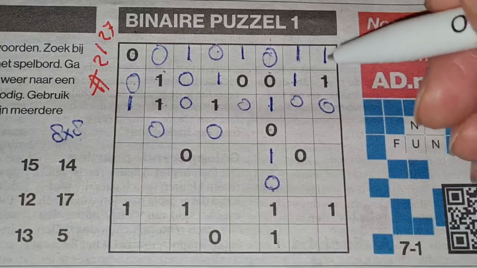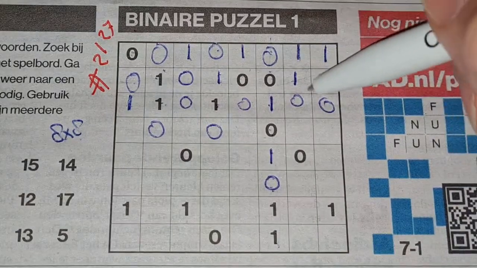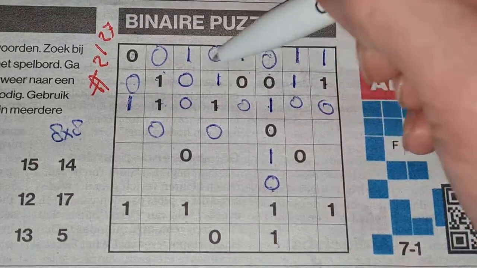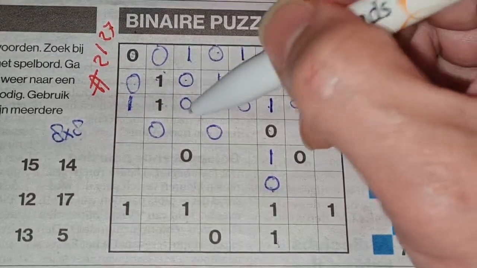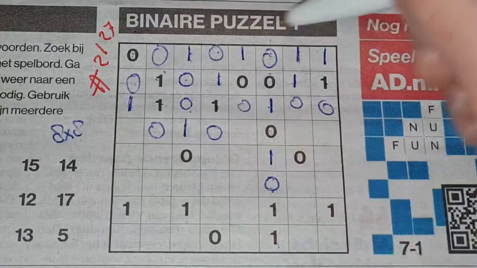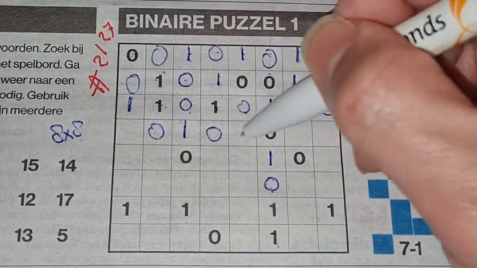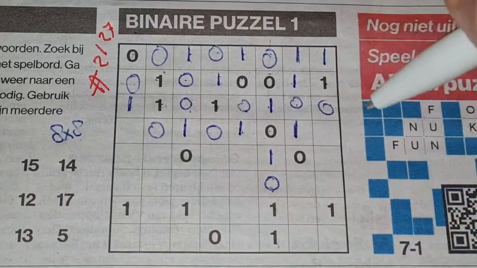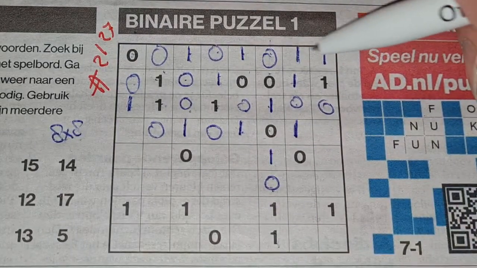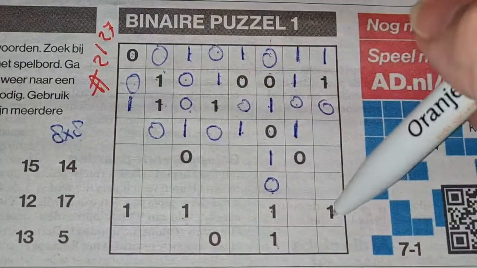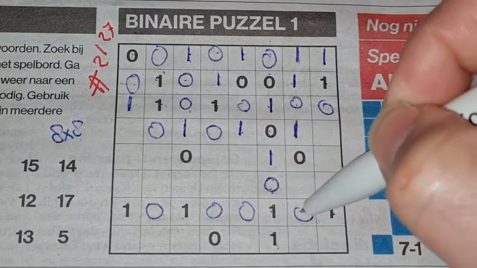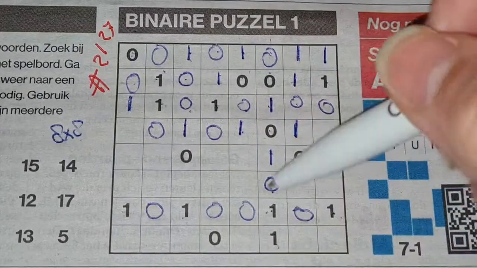Alright. Then, double O, here one, there one. Double O, here one, there one. Between 2 O's comes in 1. We have here 4 ones, so the rest are O's. I didn't see this earlier.